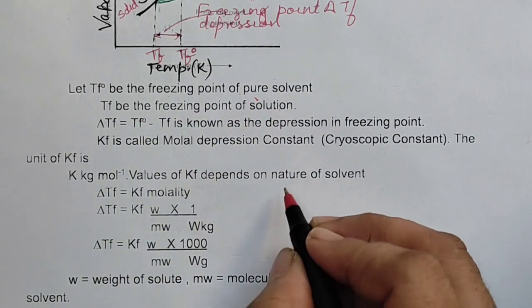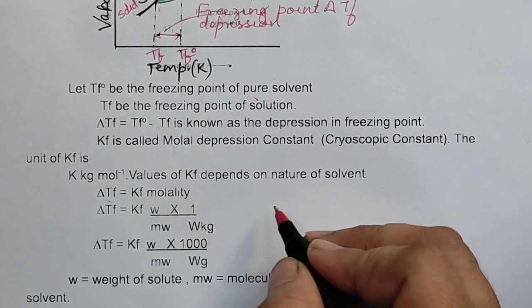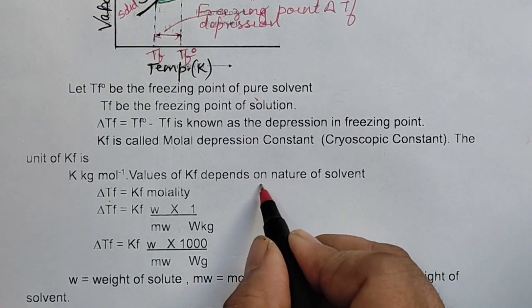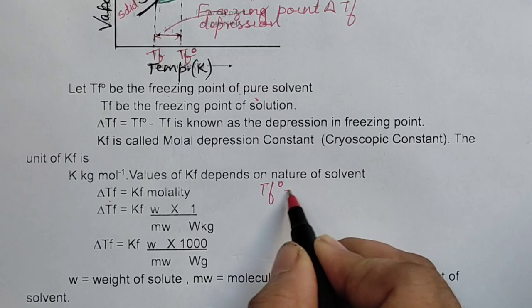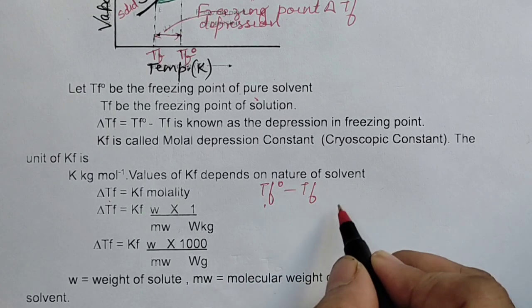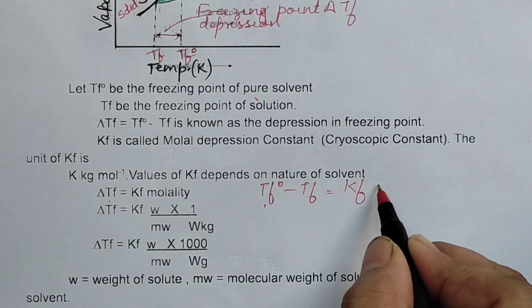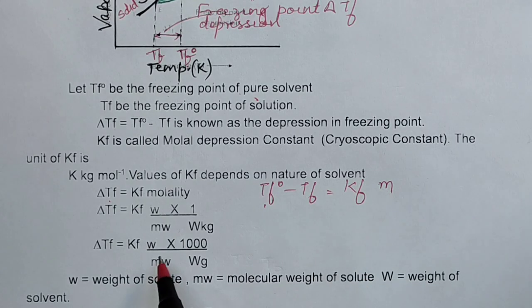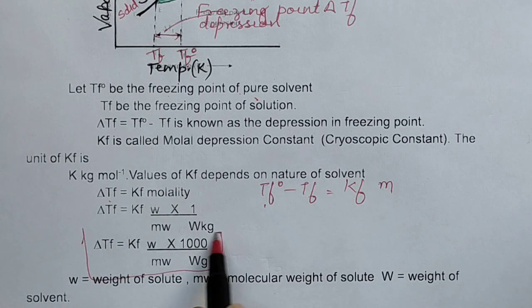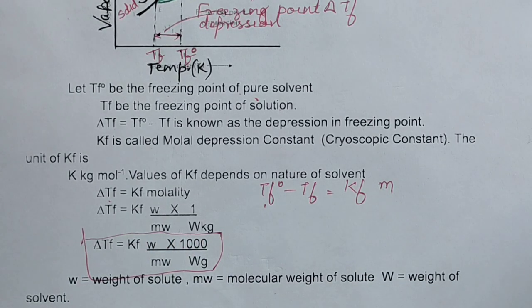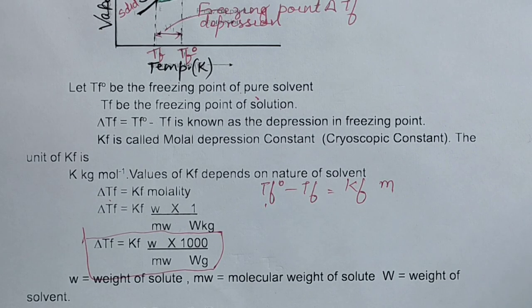For the solution, you get the formula delta TF is KF m. So you can write TF naught minus TF, because pure solvent is more than solution. It's equal to KF into molality. You can now open up the molality and get that final formula: KF into W by M, where W by M is for the solute, into 1000 divided by capital W, which is the weight of solvent in grams. Right, so we'll use this formula also for numericals.